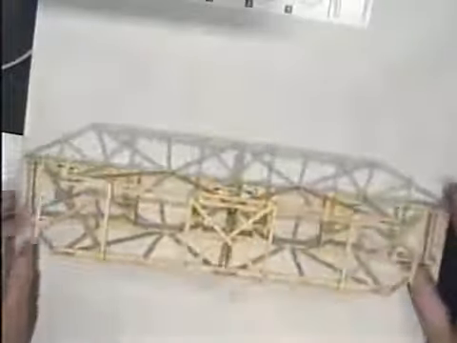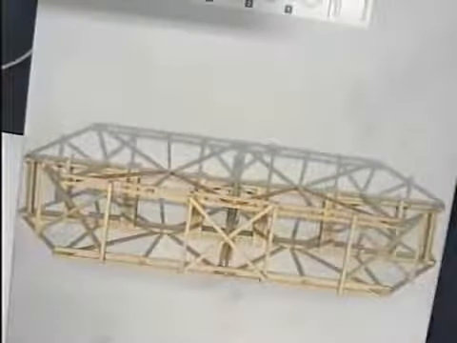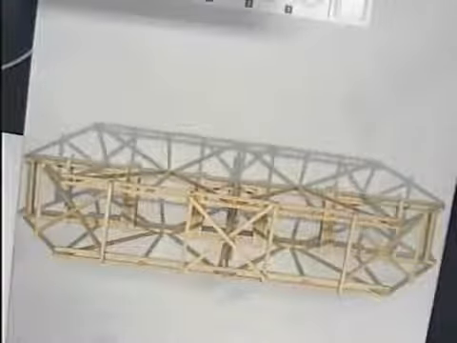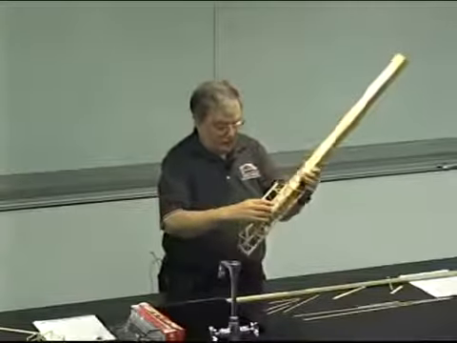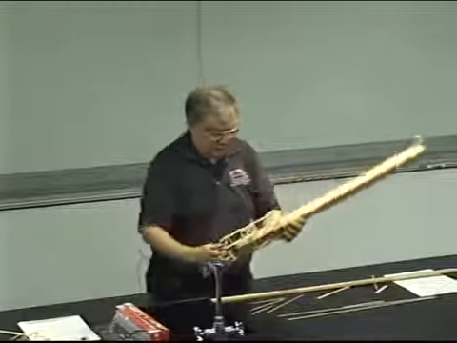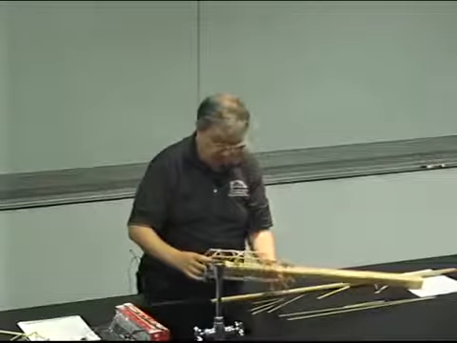Now, the basic rules for this year's bridge say, and I'm going to move over to the center table, that you must be able to pass a piece of 2x2, standard piece of 2x2. And I'm driving the poor camera people crazy because they're trying to follow me. You have to be able to pass a standard piece of 2x2 through the bridge.